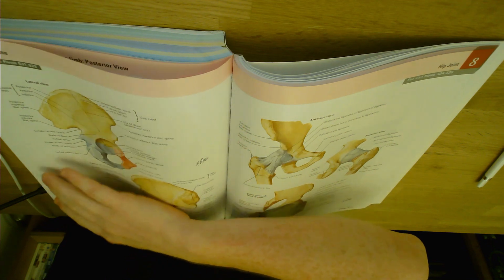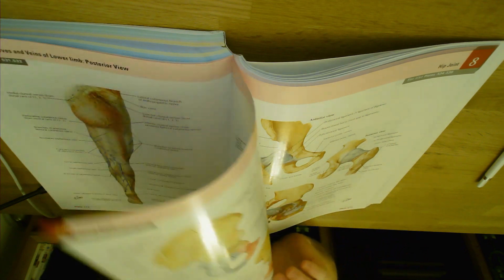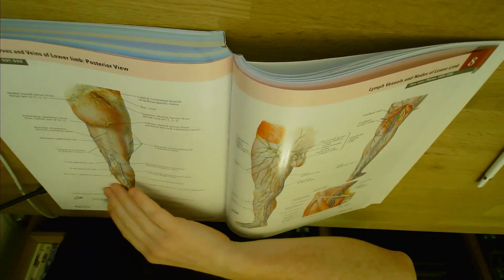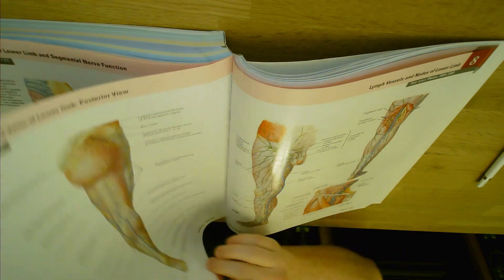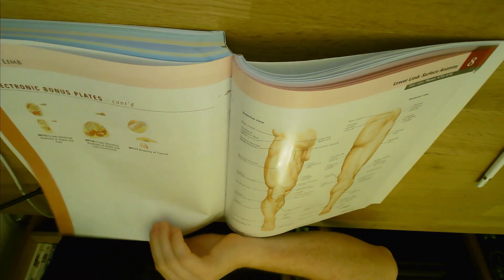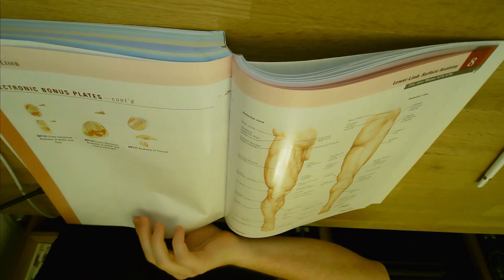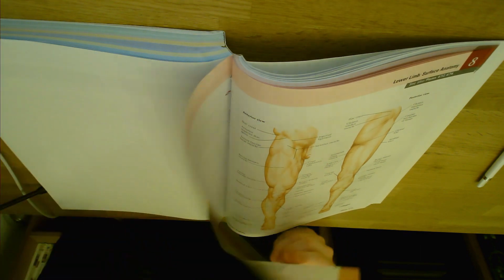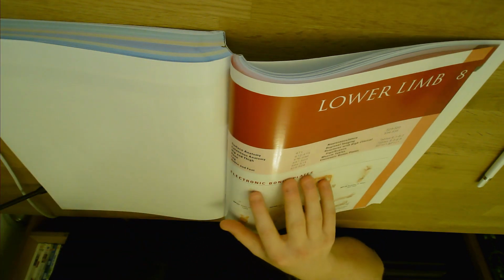This is a good idea to do, I think, if you're a medical student. If you do dissection at your university, like I do, you'll probably be familiar with the concept of verbal recall that they make you do.